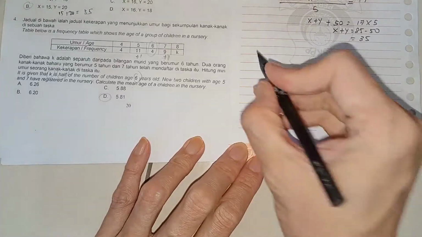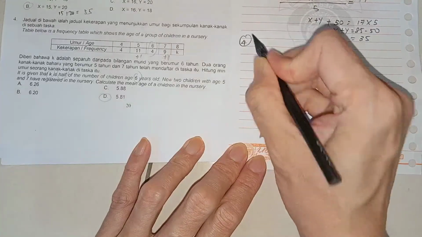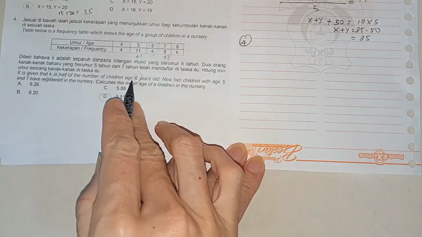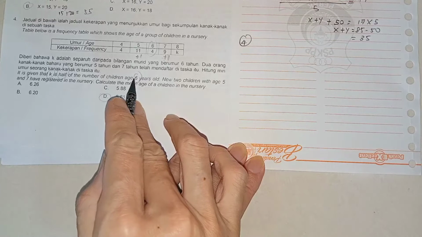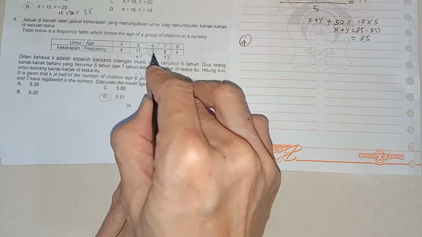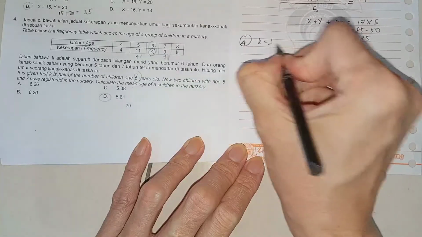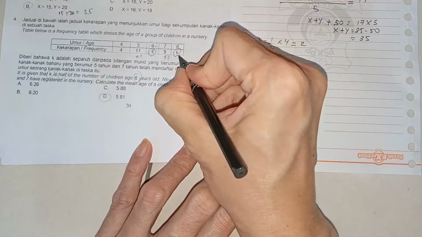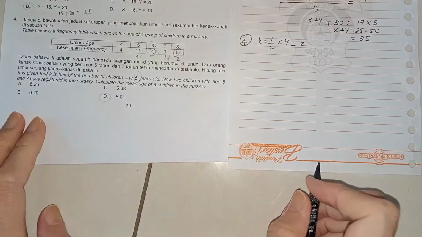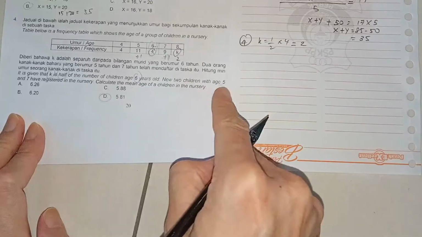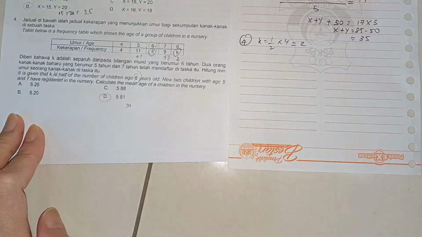Number 4. K is half of number of children age 6. So age 6 half, so K is half of 4. So it's 2. So K is 2. Then you say two children with age 5 and 7 registered.